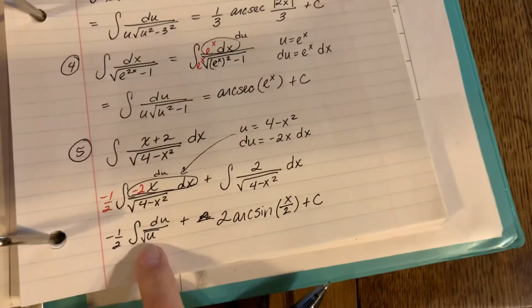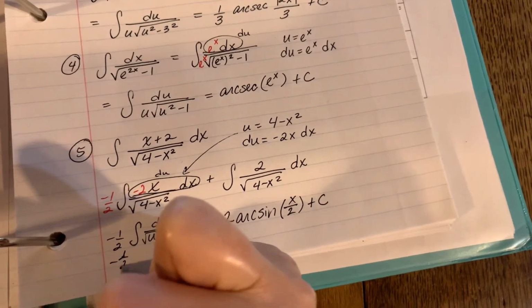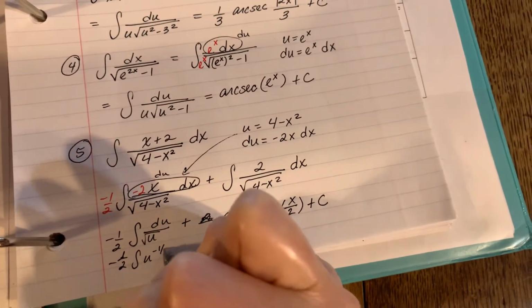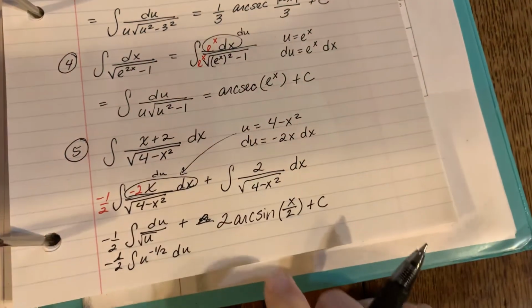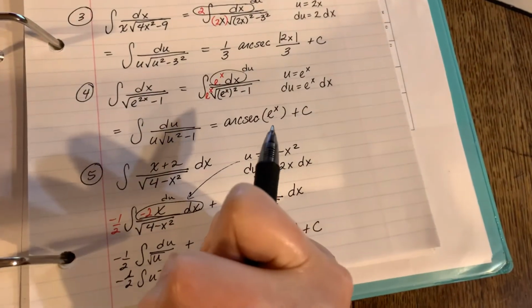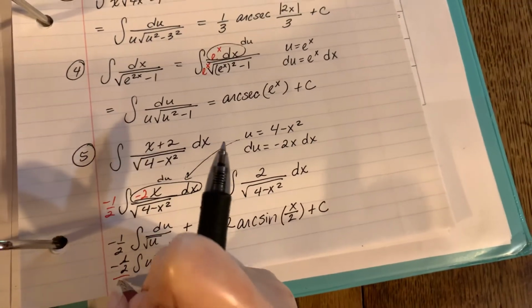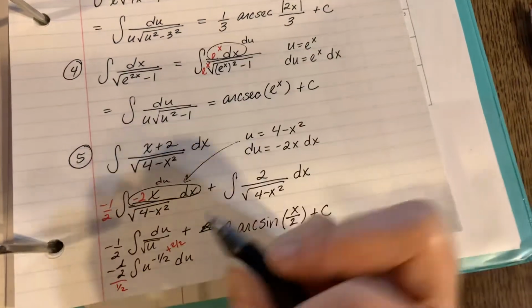But now don't forget about this one. You still got to do this one. Well, this is negative 1/2 u to the negative 1/2 du, which then you just add 1/2, and divide by 1/2, right?